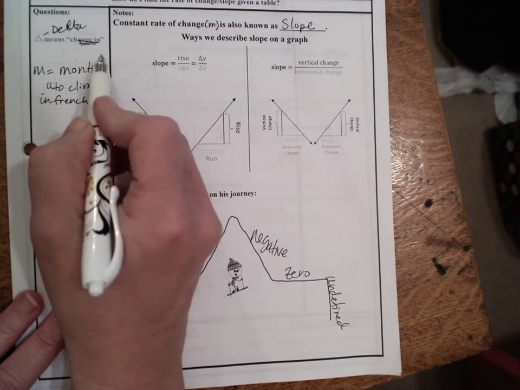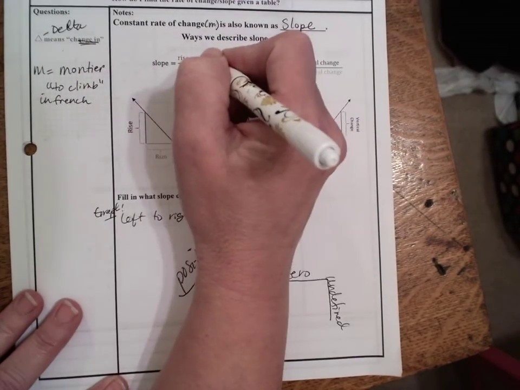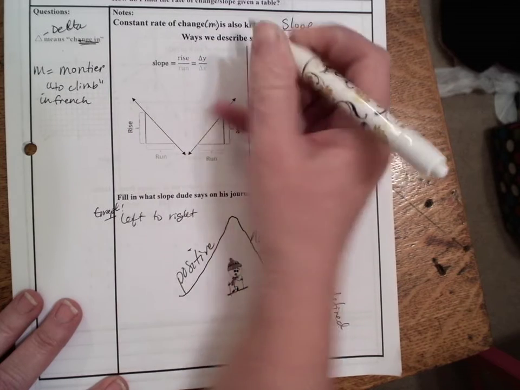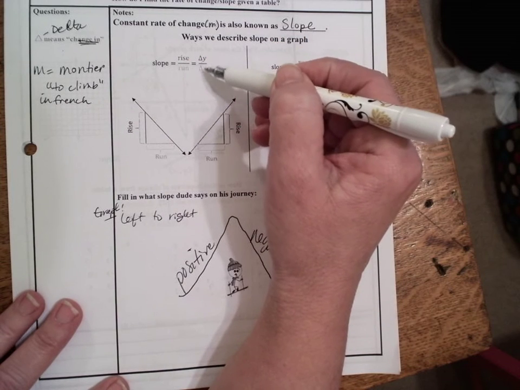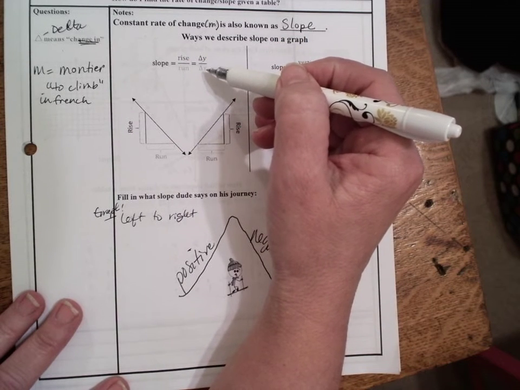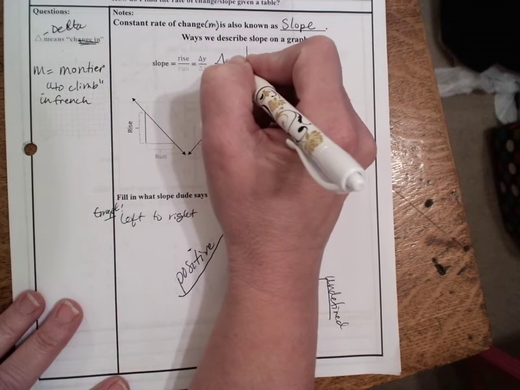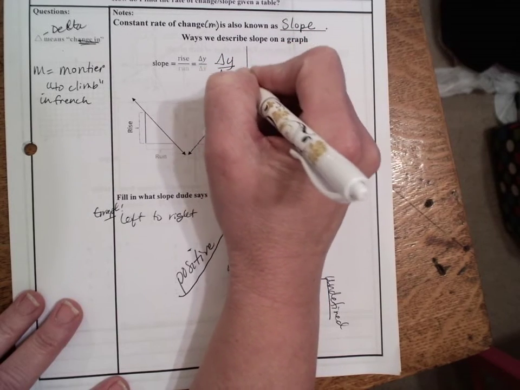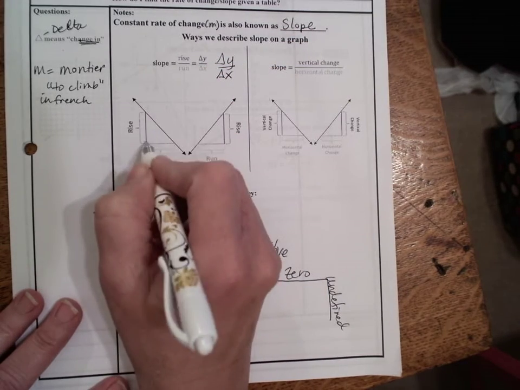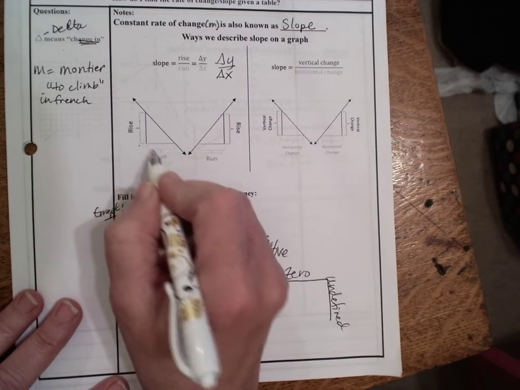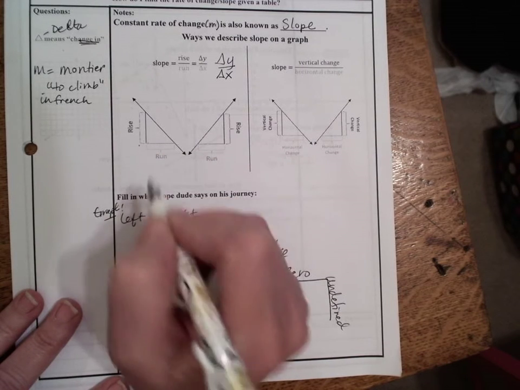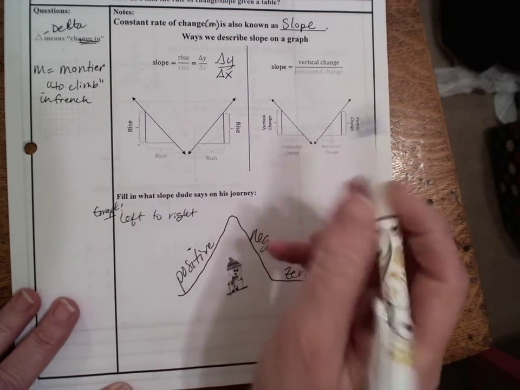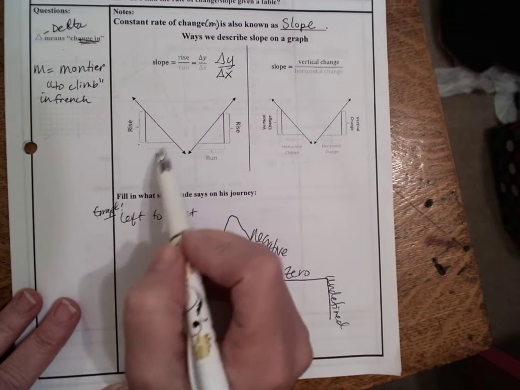Oops, I just crossed it out. It means the change in. So this is the change in Y over the change of X. Again, mathematicians, we don't like to write tons of stuff out, so we use a lot of symbols. So whenever you see the change in Y over the change of X, that means how did the Y value change over the X value? Okay. Now, so we have the rise over the run.